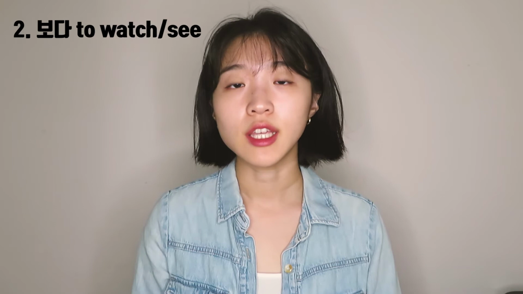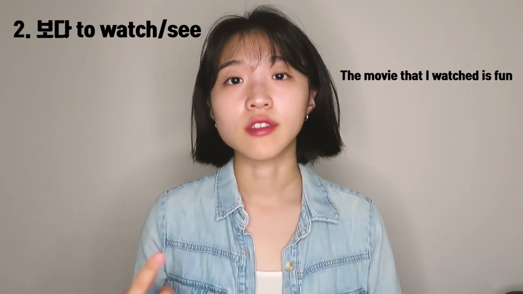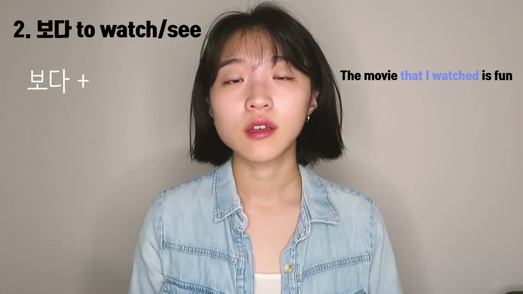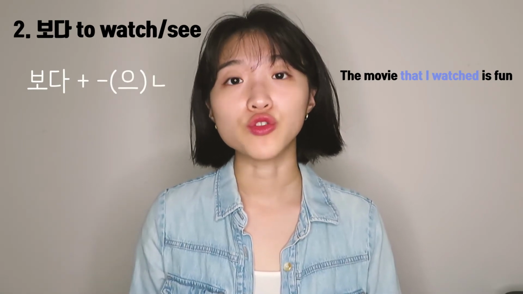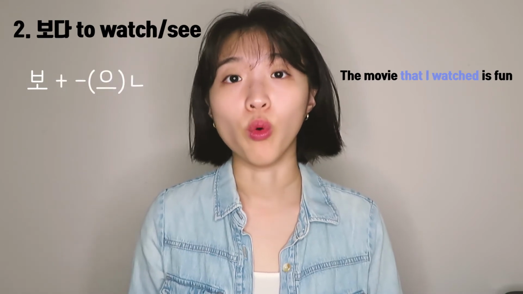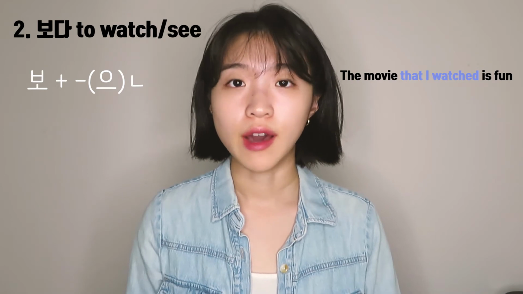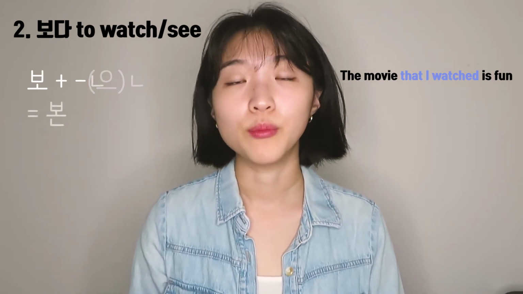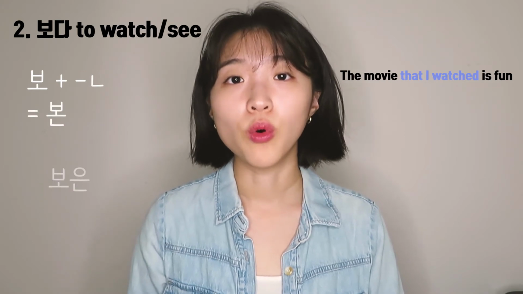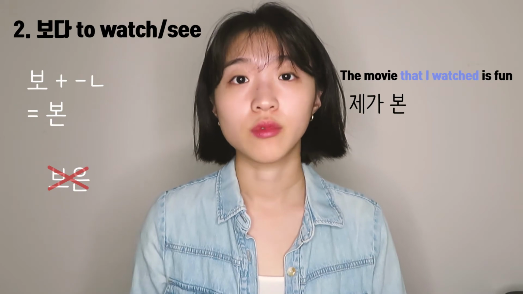For our second example, I want to use 보다, to watch or to see. How would you translate the movie that I watched is fun? Since this is a past tense, you add 은 to 보다. So you simply drop 다, you're left with 보. And you're adding 은. 보 ends in a vowel. So in this case, it only requires you to attach 니은, 본. Not 보은, but 본.